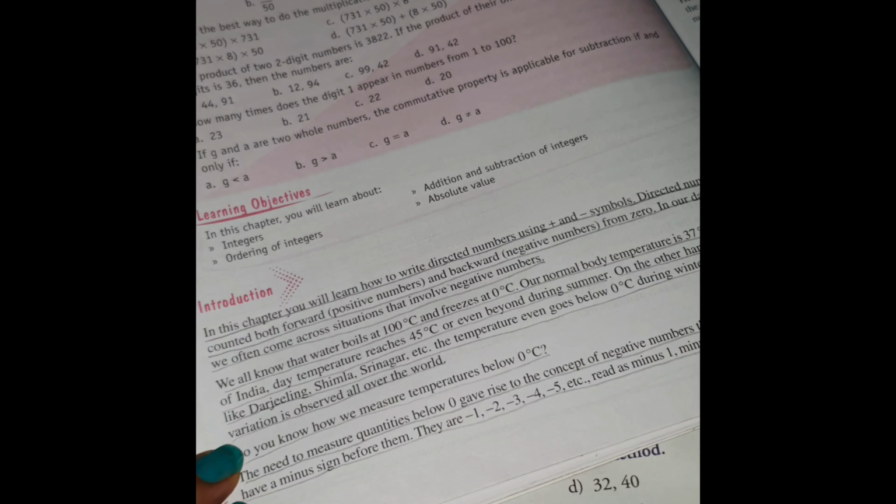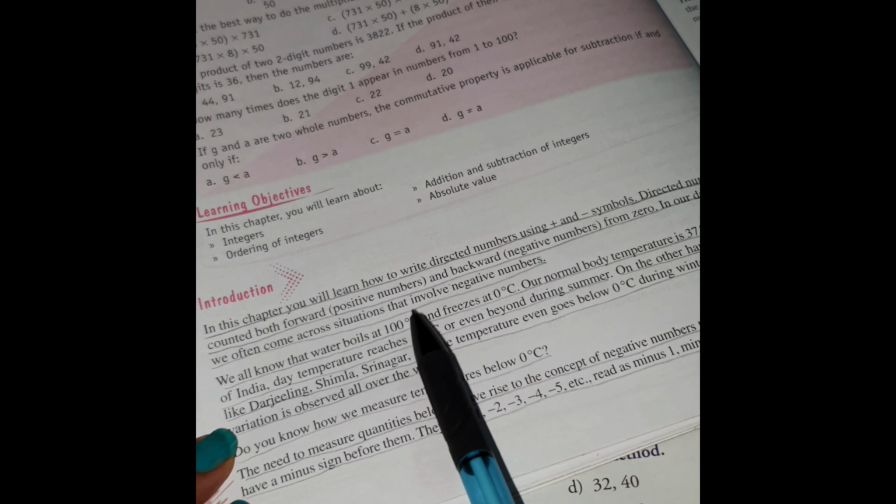that means the minus sign. Okay. See, in our day-to-day life we often come across situations that involve negative numbers. Okay. When we talk in our day-to-day life, many such numbers and much information involve negative numbers also. See, we all know that water boils at 100 degrees Celsius. The boiling point of water, which you must have read in your science subject, is 100 degrees Celsius, and water freezes at 0 degrees Celsius. Okay. Our normal body temperature is 37 degrees Celsius.